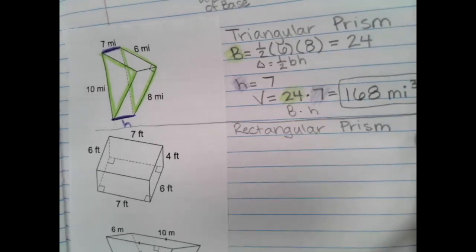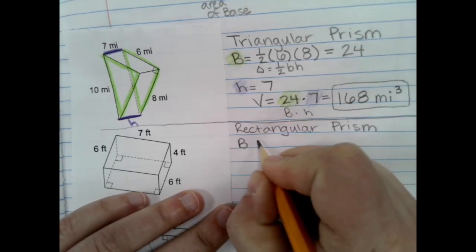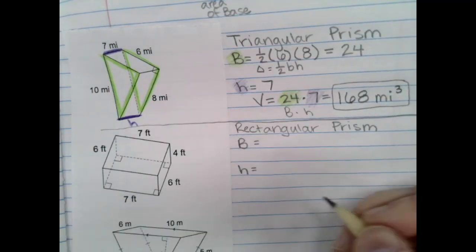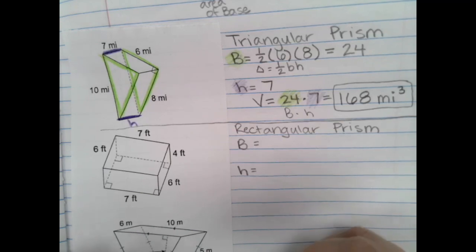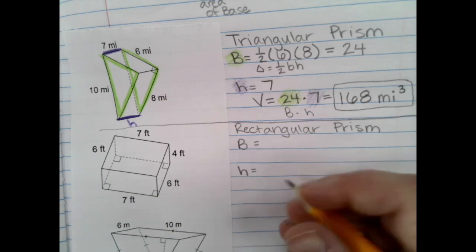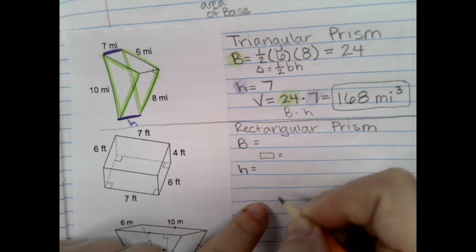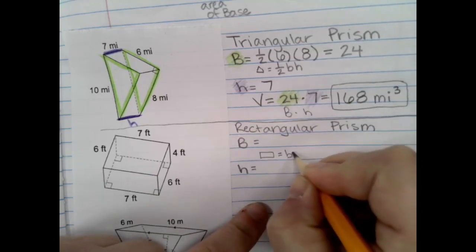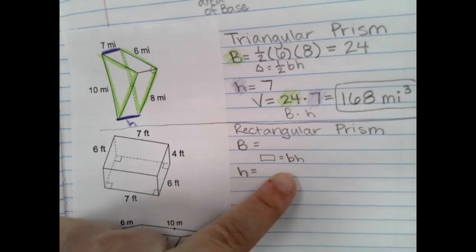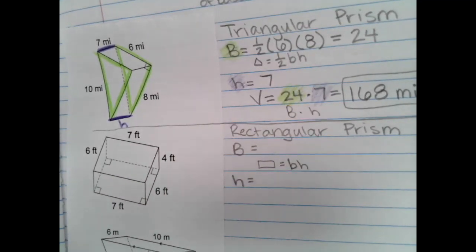Okay, and again, what we're trying to find here is we need our capital B for area of the base. And we need the height of the prism, lowercase h. So as we think of the uppercase B, we need to know, how do I find the area of a rectangle? What is my formula for a rectangle? Yeah, base times height. Which gets a little goofy because this base, we're not talking about this base anymore. We're talking about the base of just the rectangle. So it's like we're going to zoom in. We're only looking at the base now.